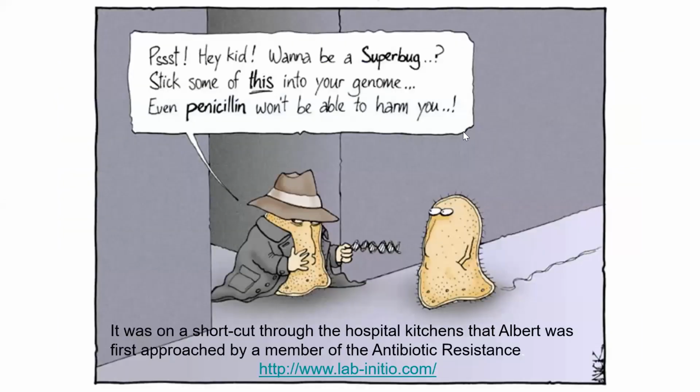So I want to talk about how these organisms get resistance. And I found this little cartoon. It's just wonderful. You can see it says here, it was on a shortcut through the hospital kitchens that Albert was first approached by a member of the antibiotic resistance. And the shady character says, hey kid, want to be a superbug? Stick some of this into your genome. Even penicillin won't be able to harm you.